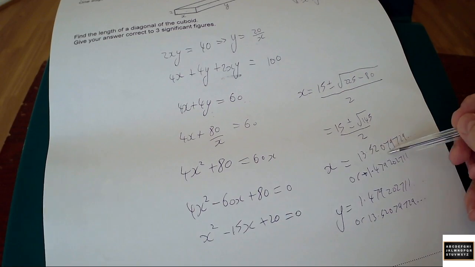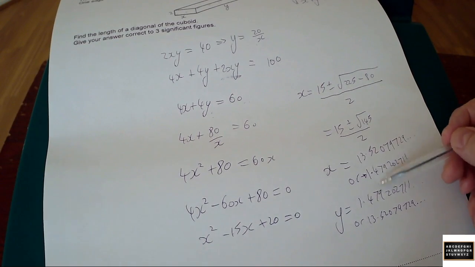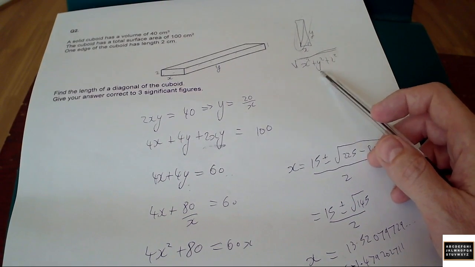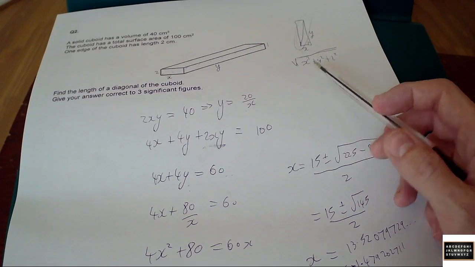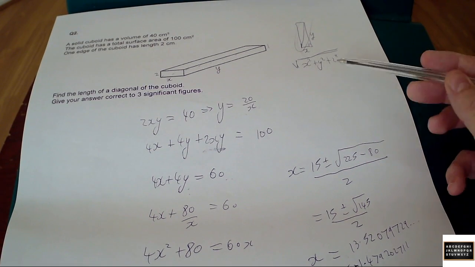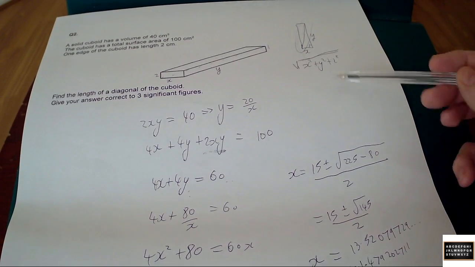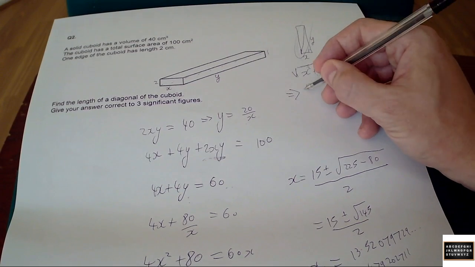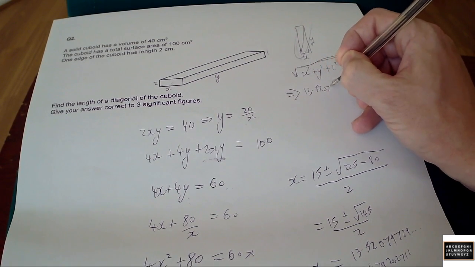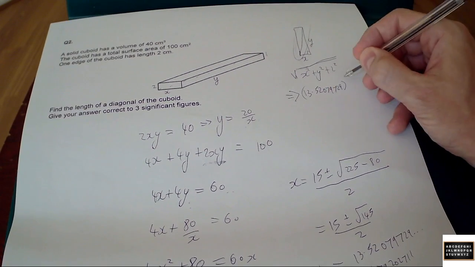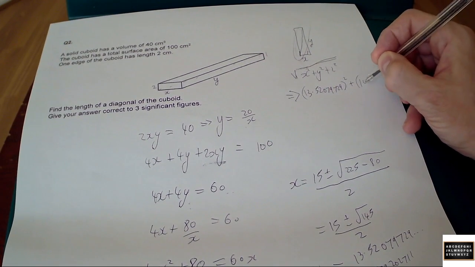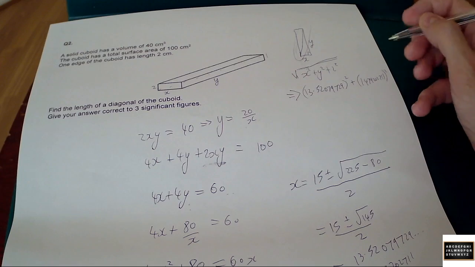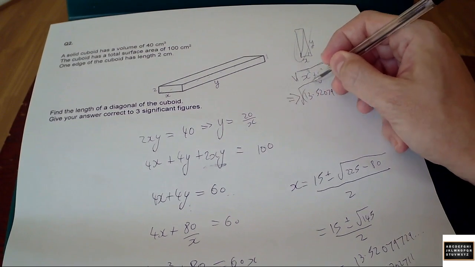Now you have to pair them off, so I'm going to use this pair, 13.52 and 1.479, and I'm going to go back to my quadratic from my square root from earlier to work out the side length. So it's going to be the square root of x squared, so 13.5207979, square root of y squared, which is 1.4792, and then 2 squared. Add them all up, square root them. That hopefully will give me my answer. So I'm going to write that all up here. And then square root all that up.